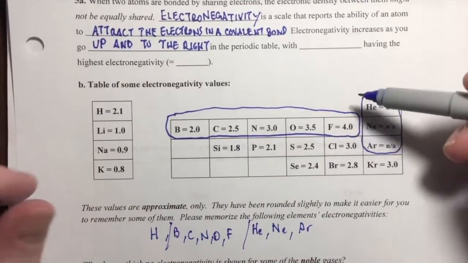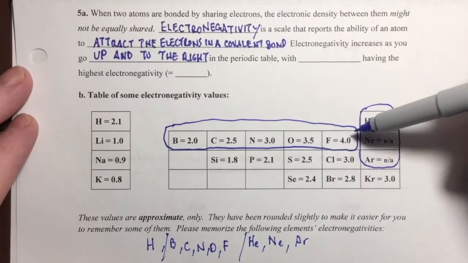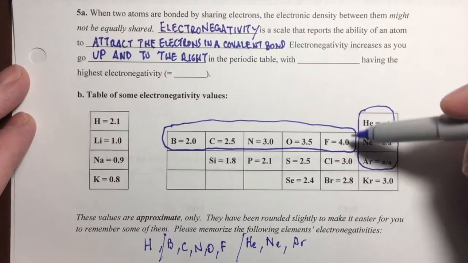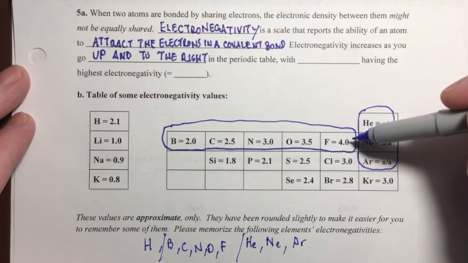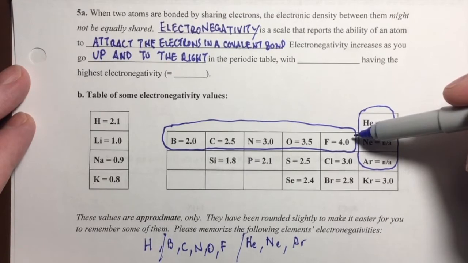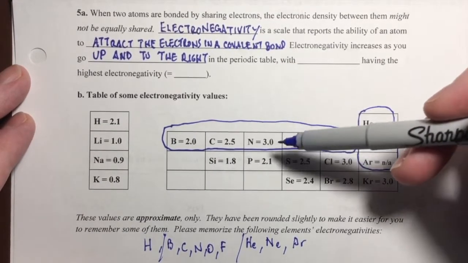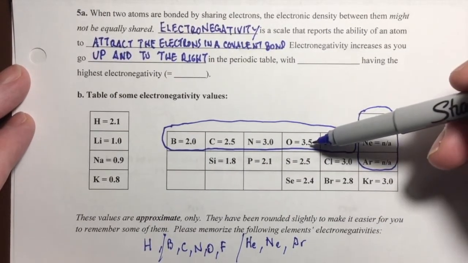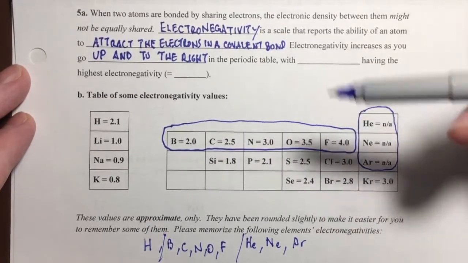So now that I've shared with you the ones that I expect you to know, let's look at the pattern here, and you'll see why I have rounded these numbers. If you recall that fluorine is the highest electronegativity, and it has a value of 4.0, and then you lose half a point every time you take a step back in the column. So we go from 4.0 to 3.5, to 3.0, 2.5, 2.0.